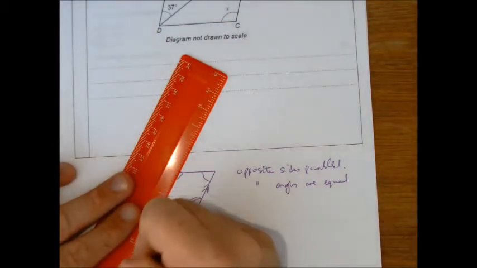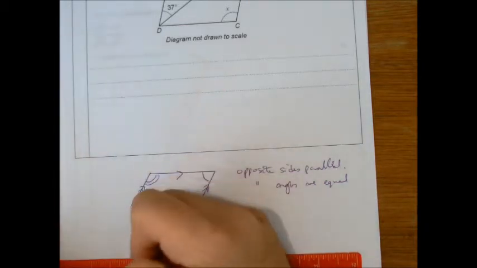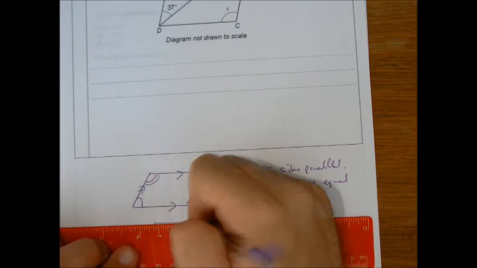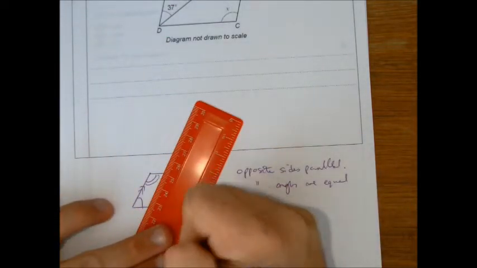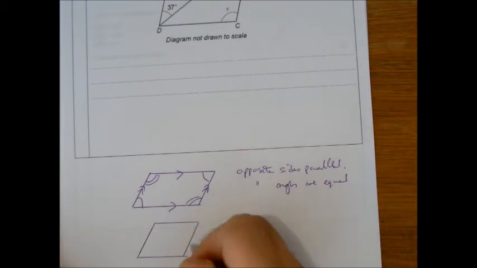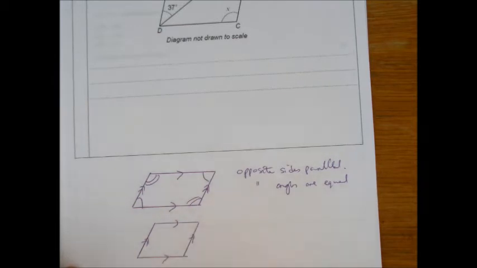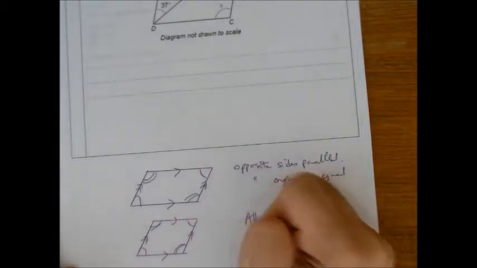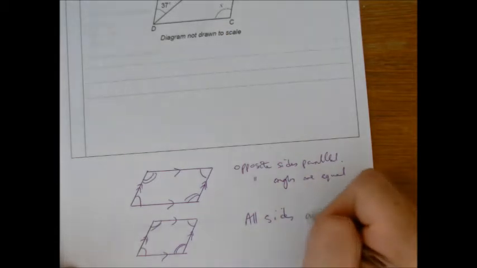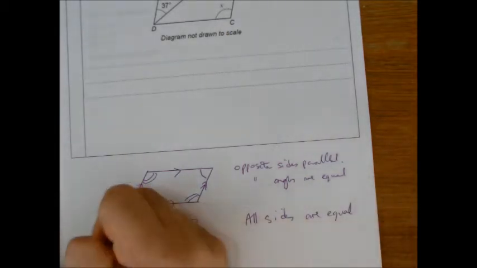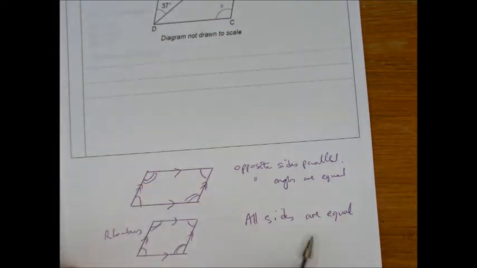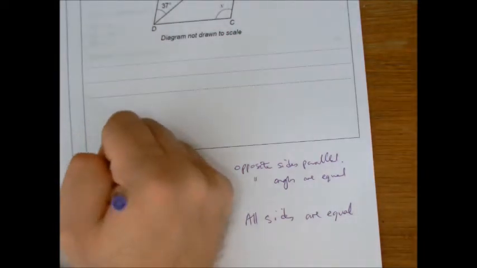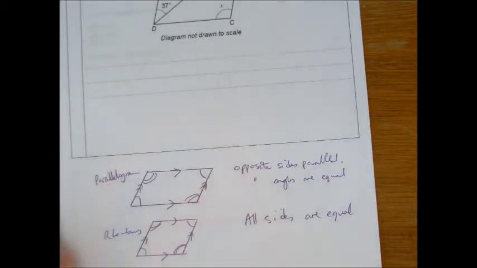Similar idea to a rhombus, except with a rhombus, it's just like a special parallelogram because all the sides are equal in length. So again we have this idea where opposite sides are parallel, opposite angles are equal. But in this case, all sides are also equal. In a rhombus, all sides are equal as well, whereas that's not the case with a parallelogram. Only the opposite sides are equal in a parallelogram.